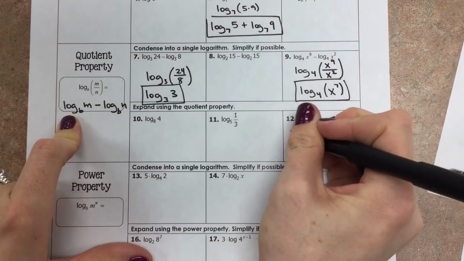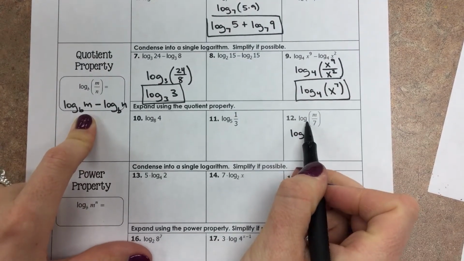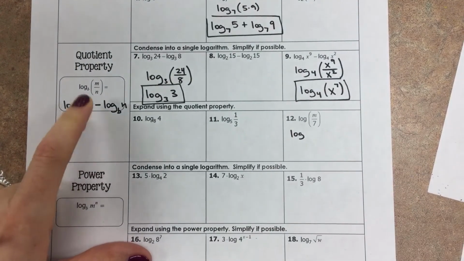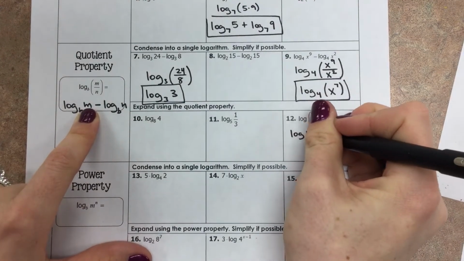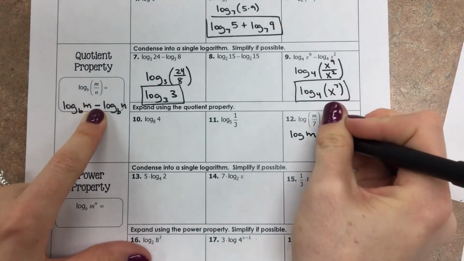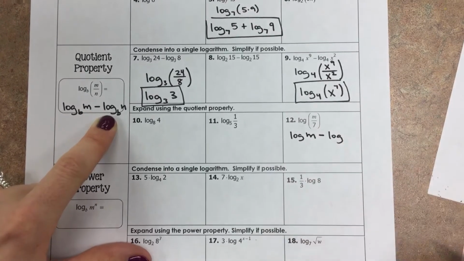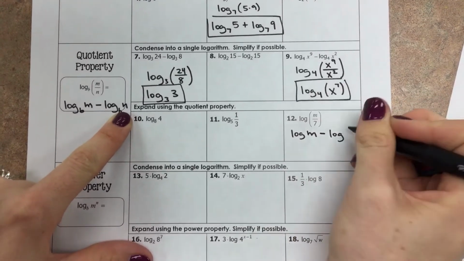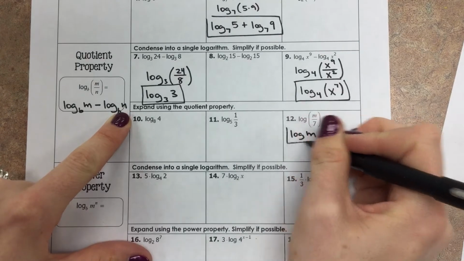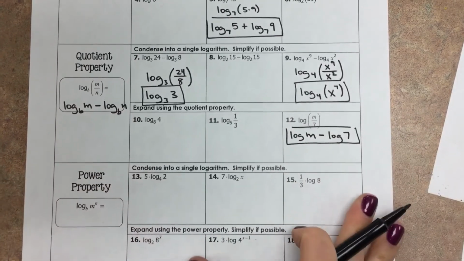So log base b, there is no base, so that's 10, which means we don't have to write it, of m, which is the numerator, which actually is also an m, and then minus log base b, or common log, of n, and n in this case is 7. So that's what the expanded version looks like.